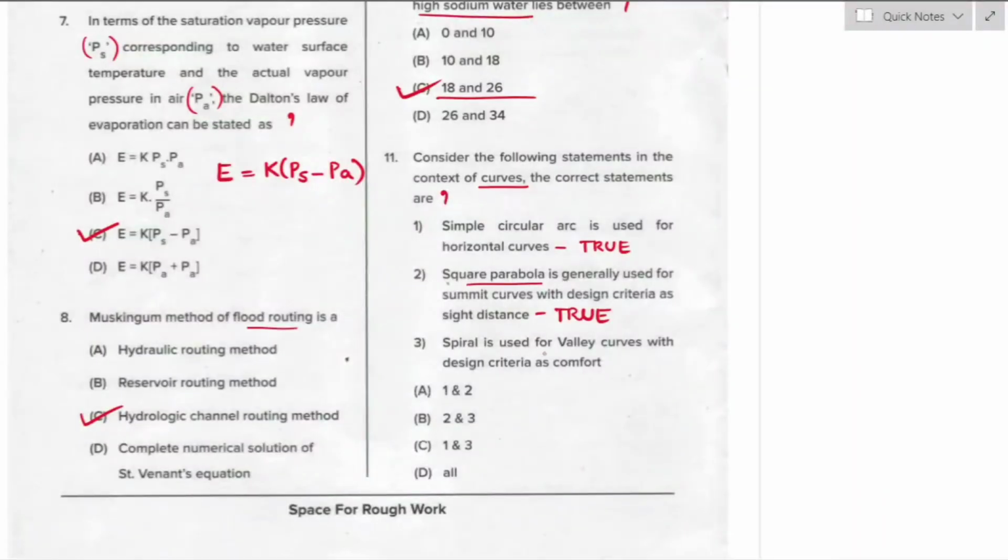Statement number 3. Spiral is used for valley curves with the design criteria as comfort. So, this statement is false because spiral curves are used for transition curves and not for valley curves. It is used for transition curves. So, out of these given statements, the correct statements are statement 1 and statement 2. So, the right answer is option A, 1 and 2.